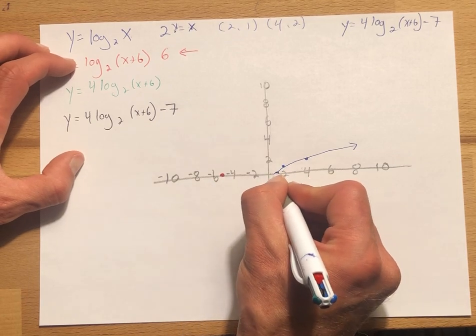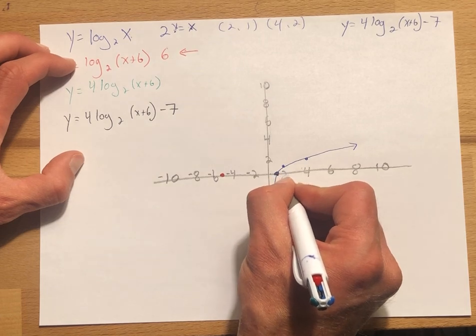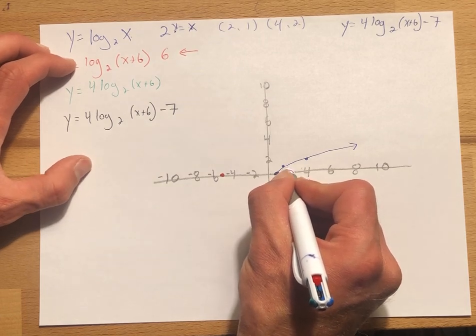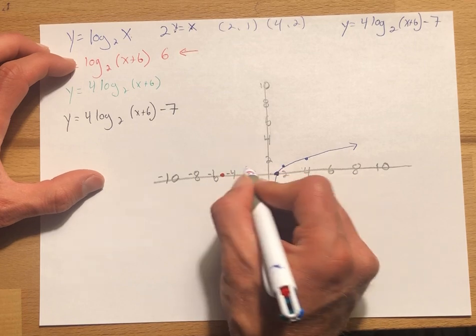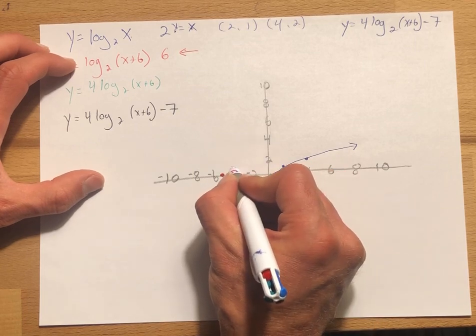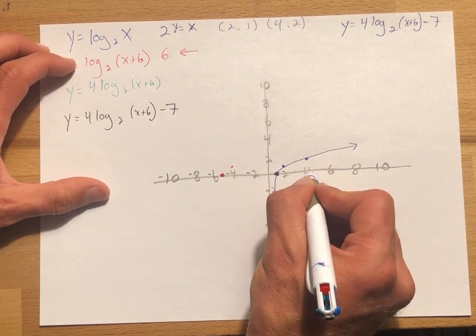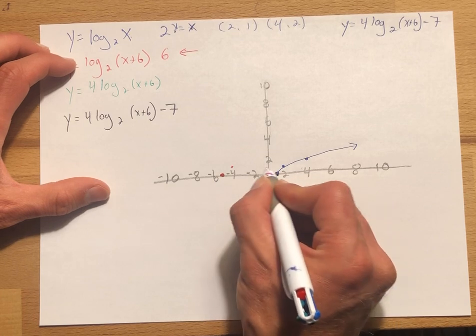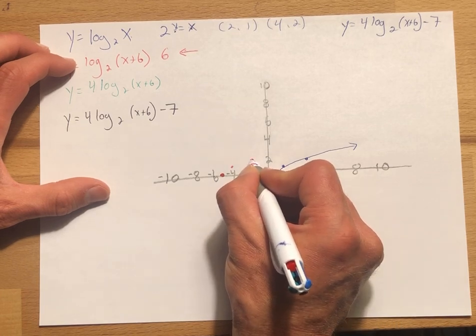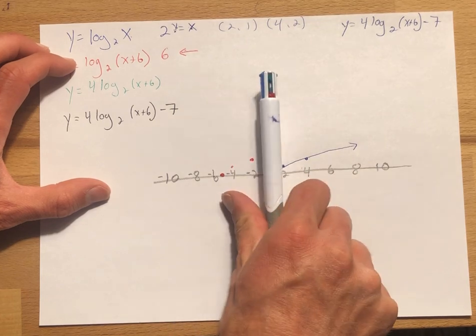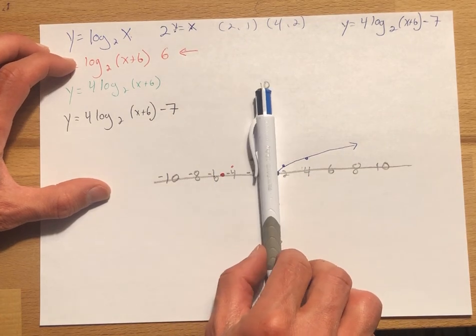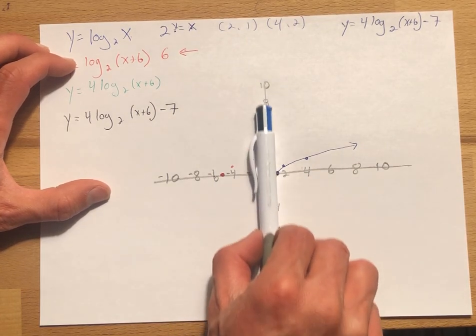This was 2 and 1, so this is going to move over, and it's going to continue to move. That means this vertical asymptote moves over 6 units because this is 0.